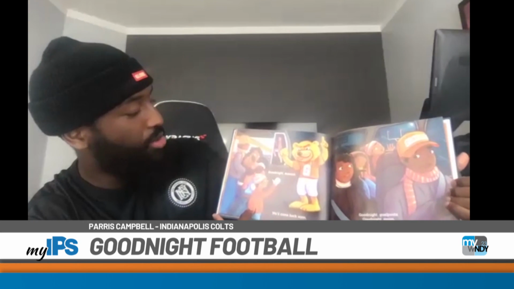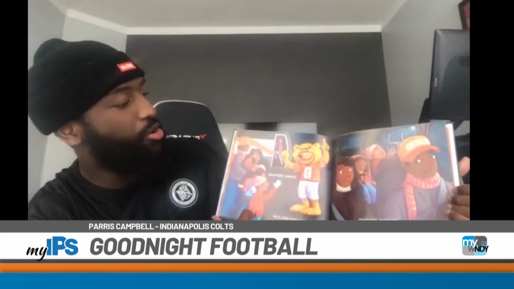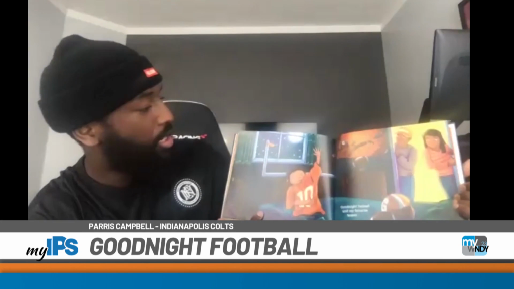Good night, bleachers. Good night, fans. Good night, field and concession stands. Good night, mascot. We'll come back soon. Good night, goalpost. Good night, moon. Good night, helmet, and my favorite teams. Good night, football. Good night, and sweet dreams.